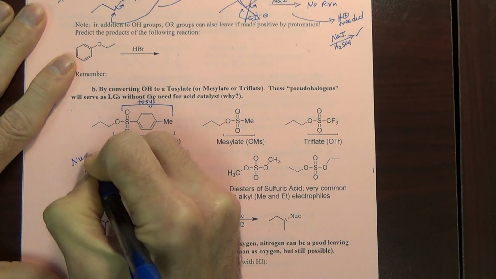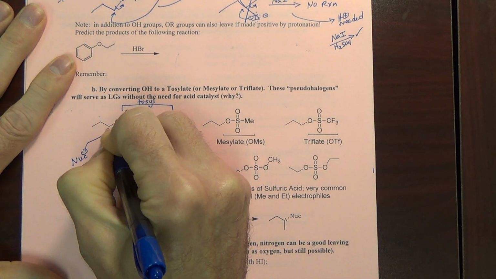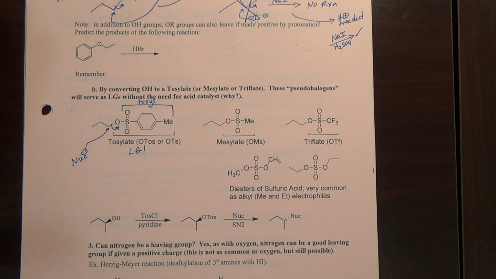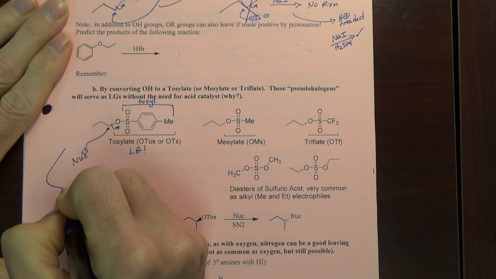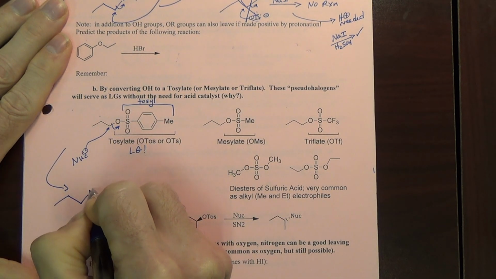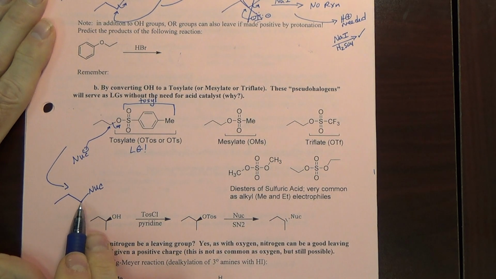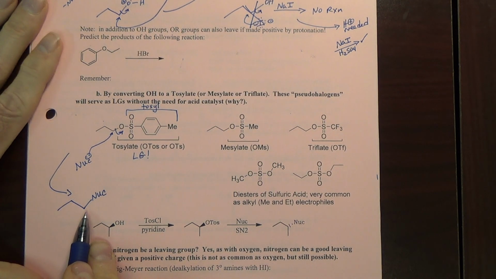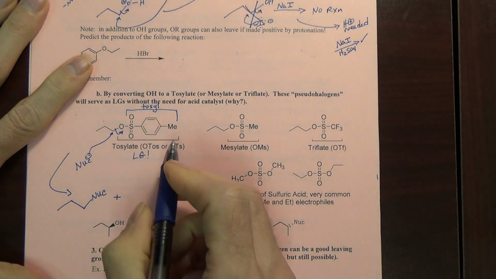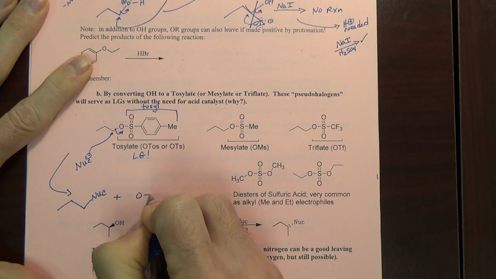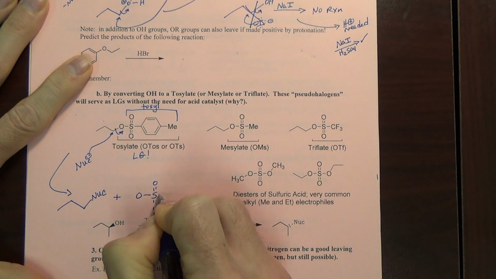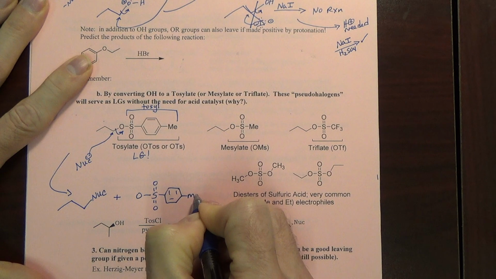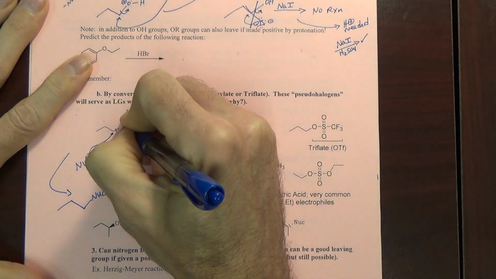And a nucleophile will come in here and kick this oxygen off. And that will give our nucleophile now bonded to our carbon. And the leaving group became oxygen, now there's 2 lone pairs here.